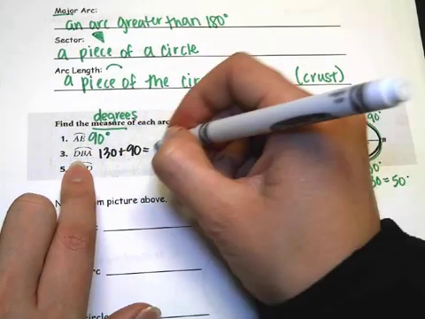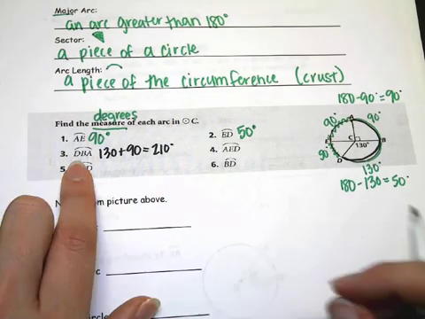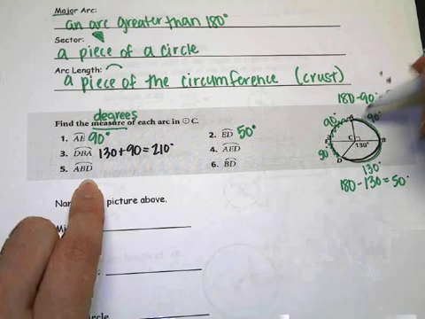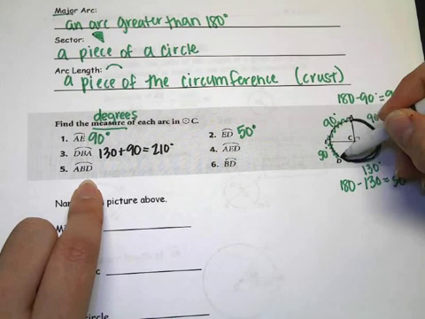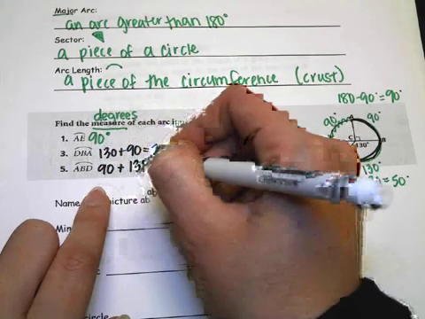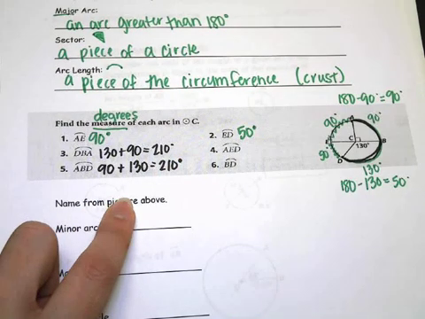130 plus 90 comes out to 210 degrees. Don't forget your degree signs. For A, B, D, you would start at A, go to B, which is 90, then go to D, 130. So it'd be the same thing, 90 plus 130. Still a 210 degree arc.